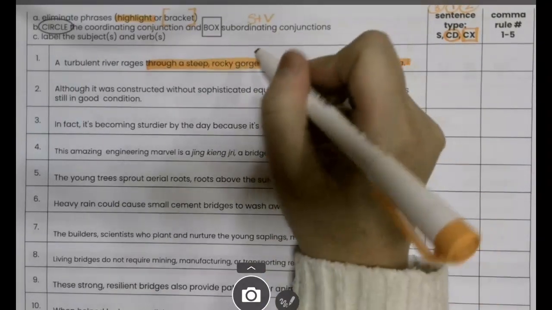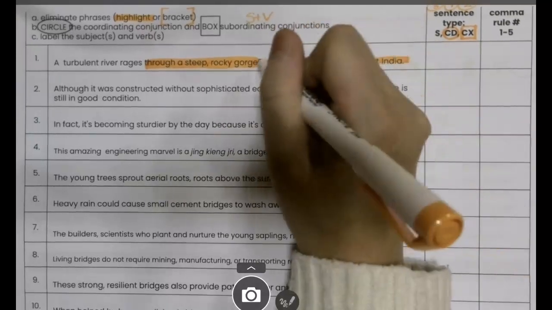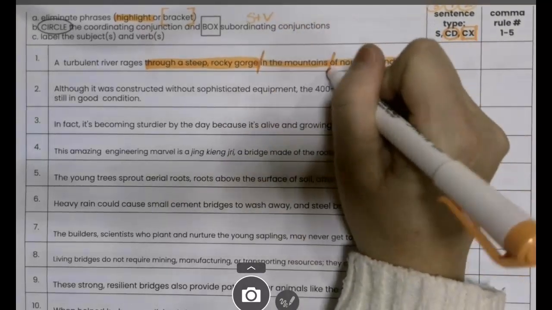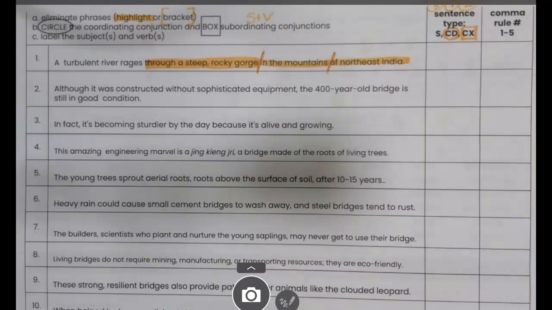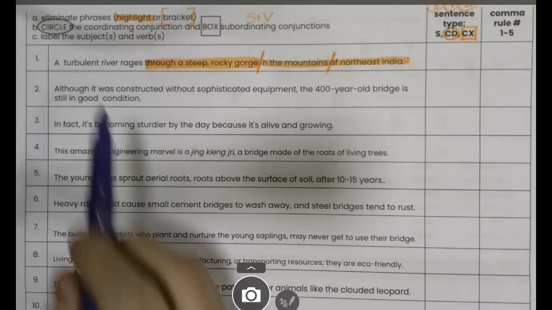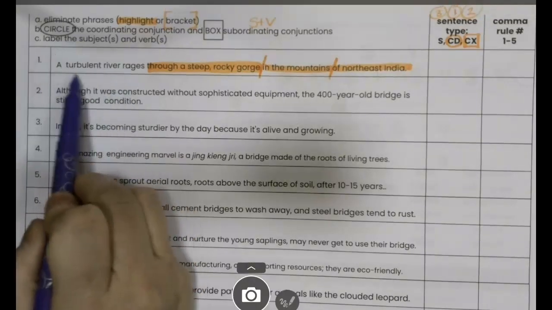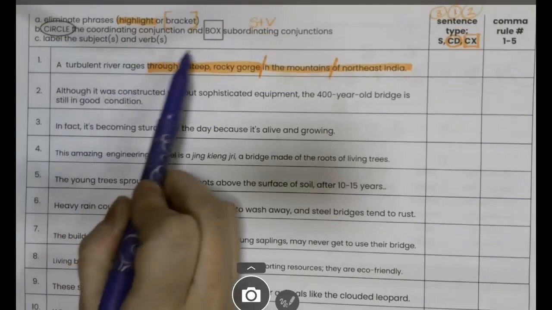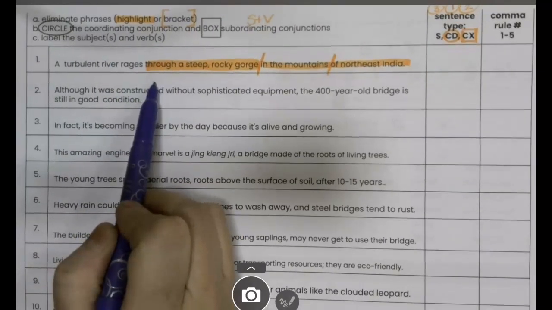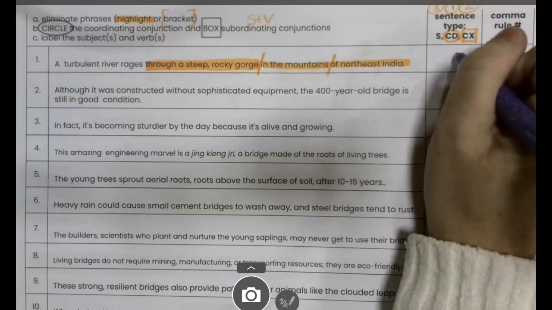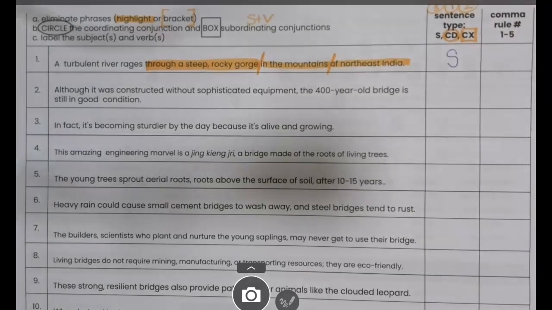You're going to make sure that there's some kind of separation between these. These are three separate prepositional phrases. So if you ran them together, maybe draw a little line like that. And what we have left now is a turbulent river rages. I would look to see, I don't see any coordinating conjunctions. I don't see any subordinating conjunctions. So I know that this must be a simple sentence.